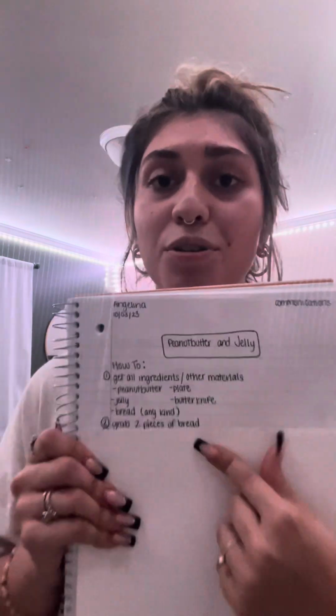So for step 2, we're going to have it say grab 2 pieces of bread. I put the number 2 because, like I said, short and simple. It makes it easy for me to see. I see a number and I don't have to calculate the words, even though reading the number word 2 is not difficult. You understand the information for other situations.